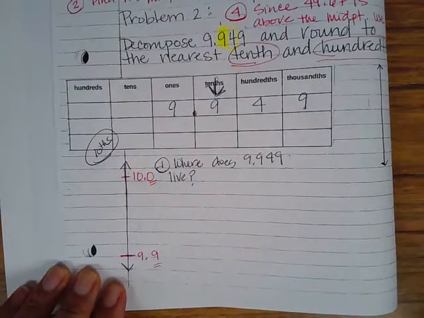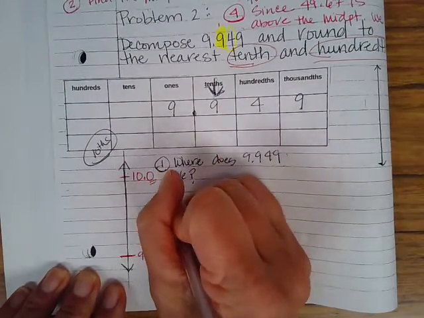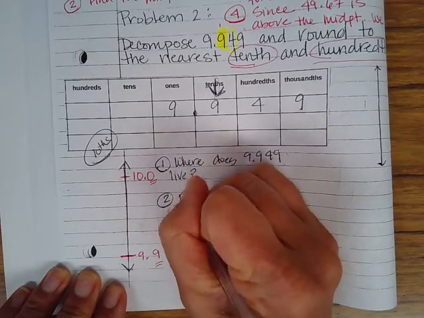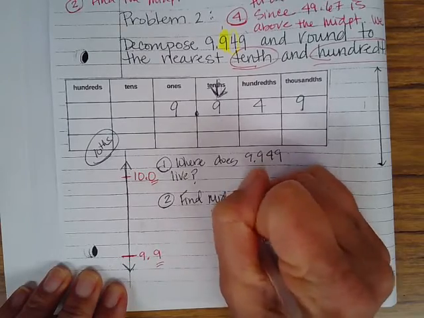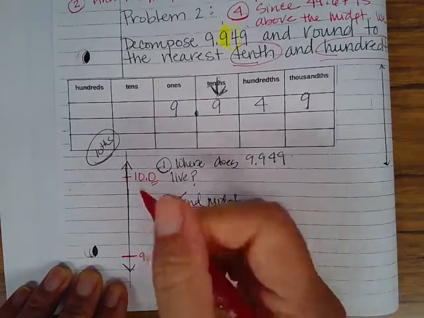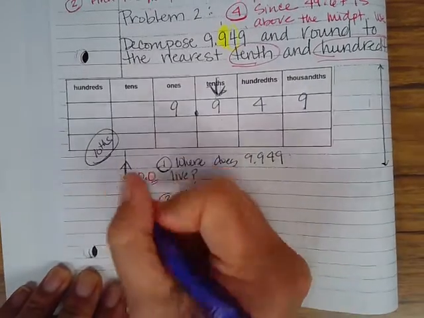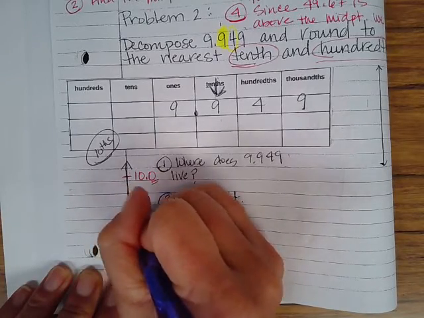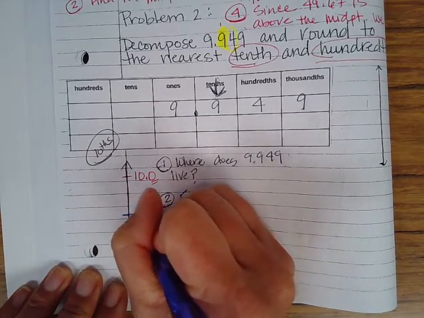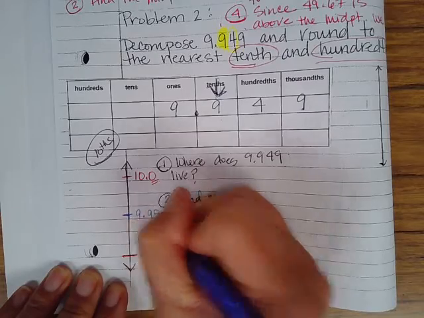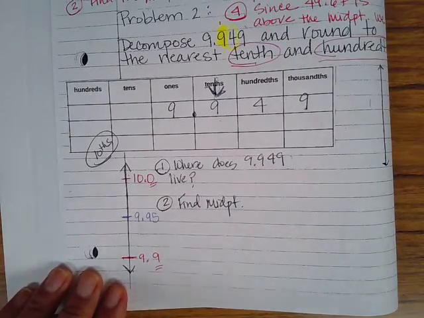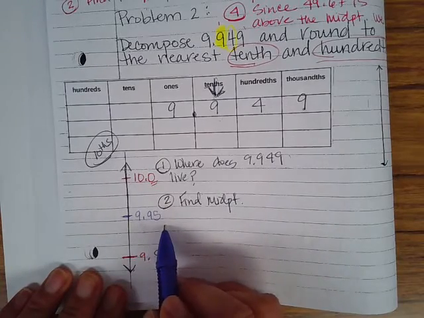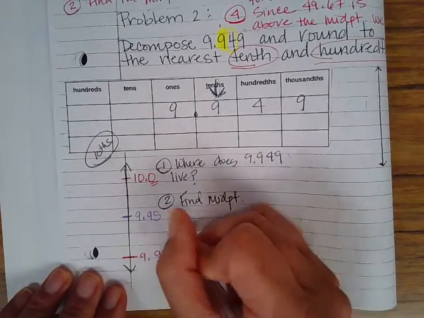So step 2, find midpoint. So our midpoint is 9.95. Yes? Excellent. So 9.95. Okay, step 3.